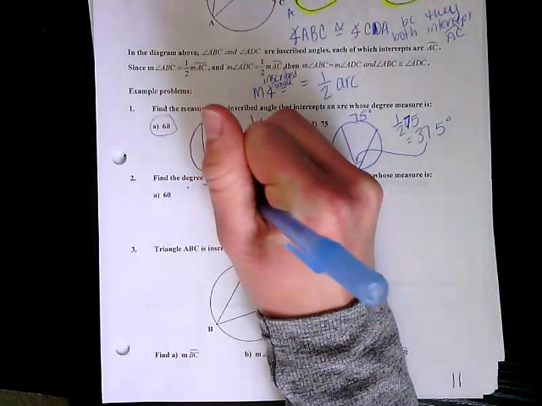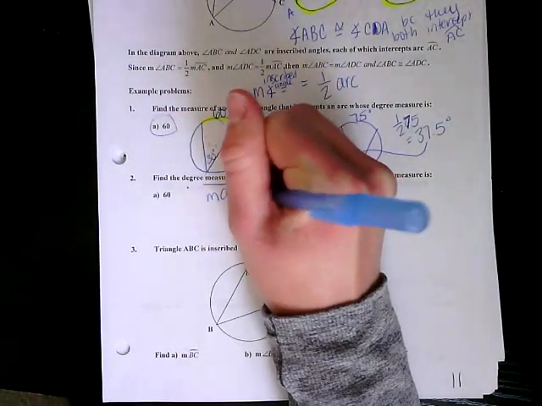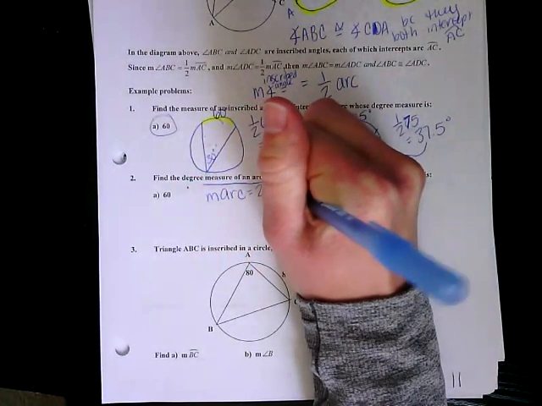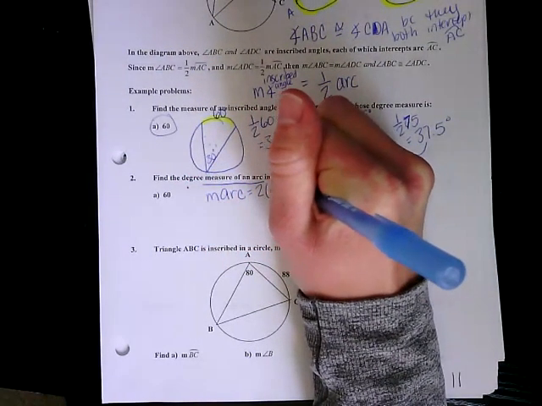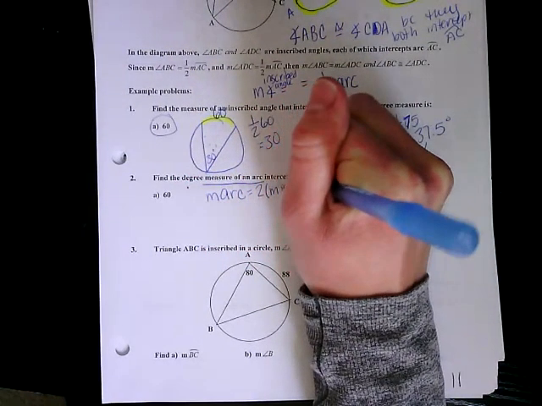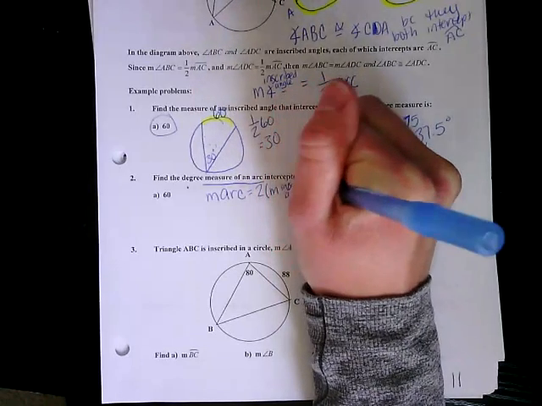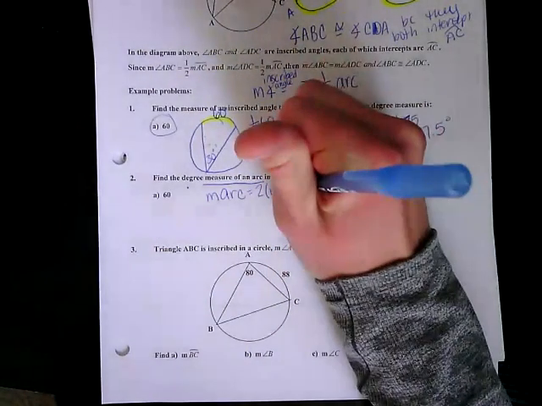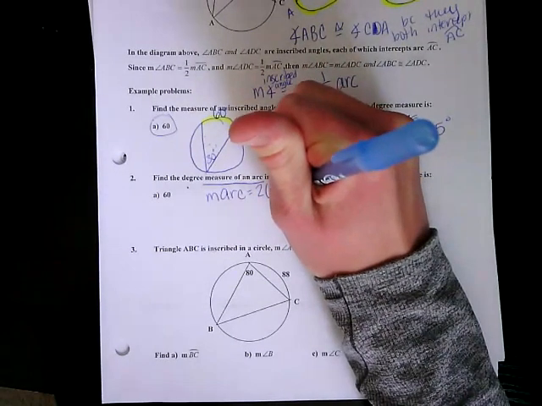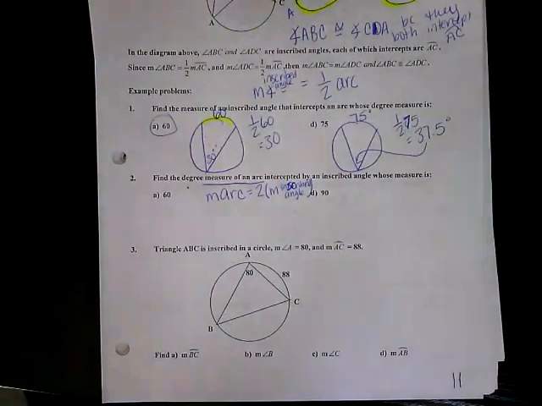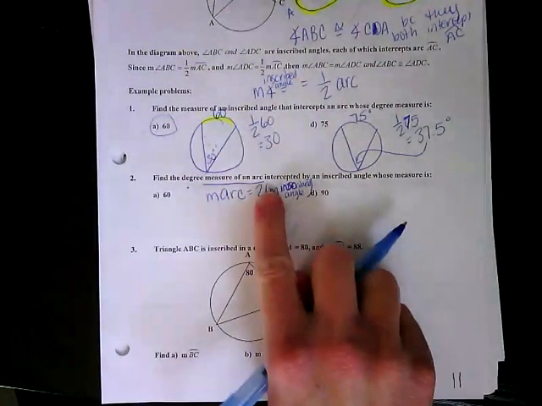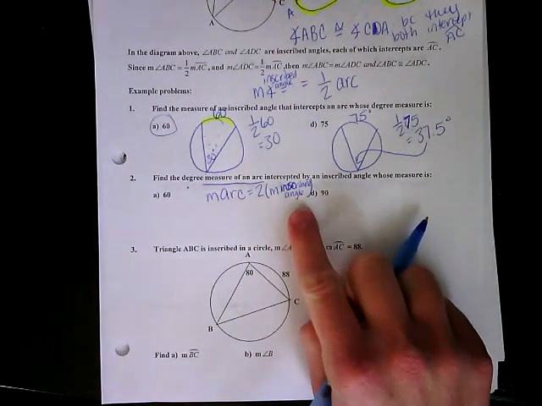The measure of the arc is equal to twice the measure of the inscribed angle. Okay, sorry, this is inscribed. It's hard to see, but the word is inscribed angle.